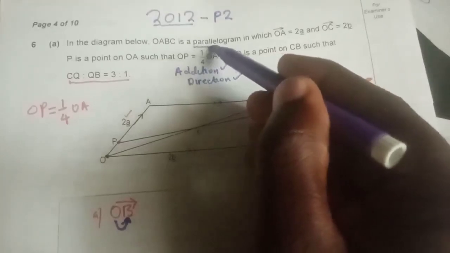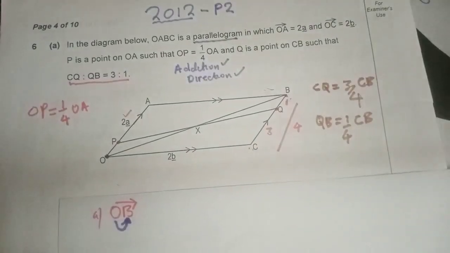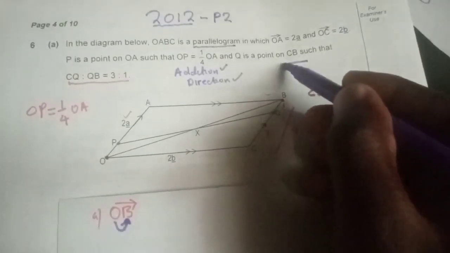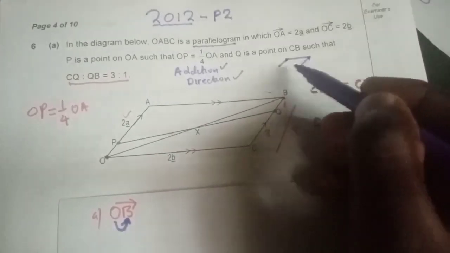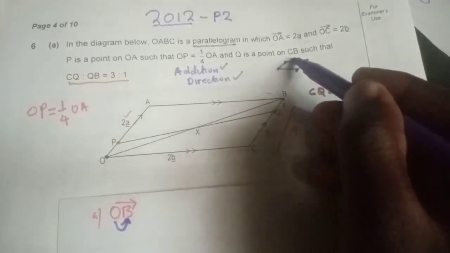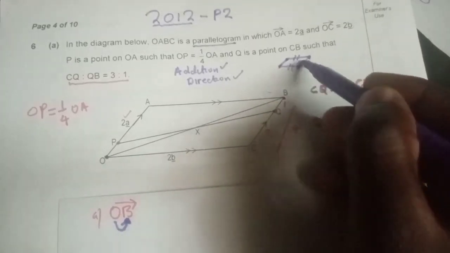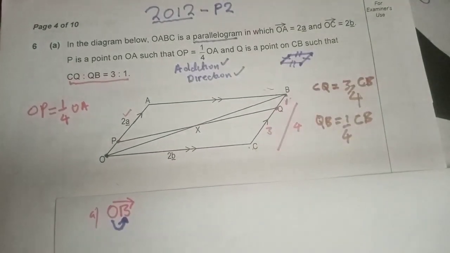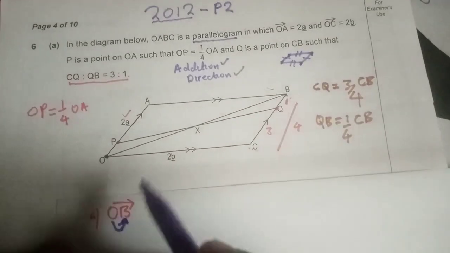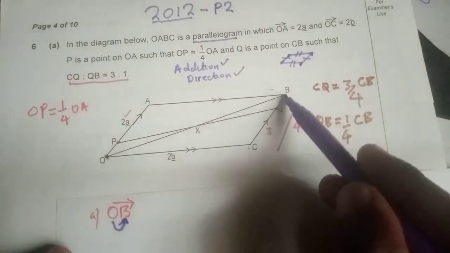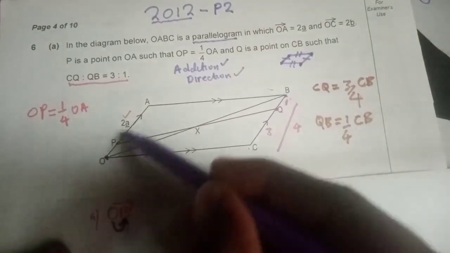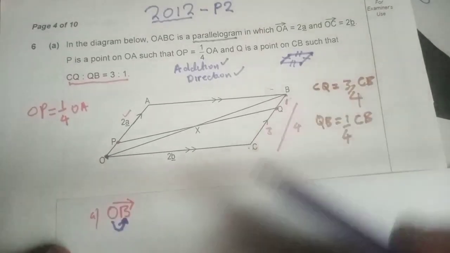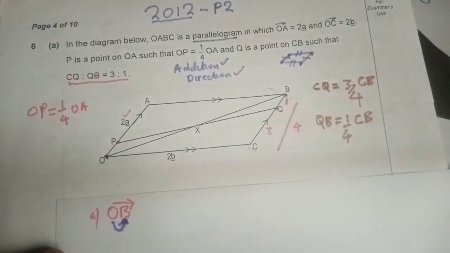This is a parallelogram. Now, what do we know about a parallelogram? A parallelogram is a figure like this, and these sides are equal, and also these sides are equal. It's simply a rectangle that is slanting. So at this point we want to go to B. We can move either like this to A and then to B, or we can move like this and then like that.